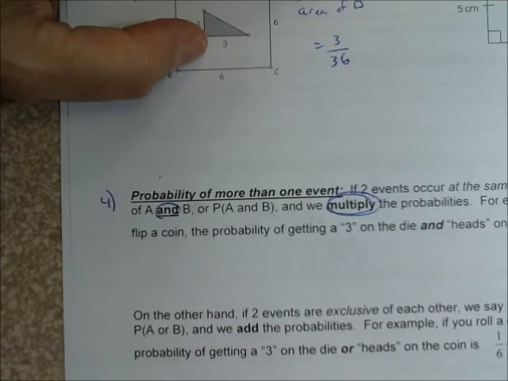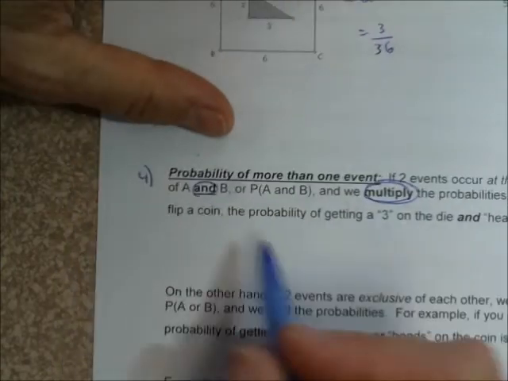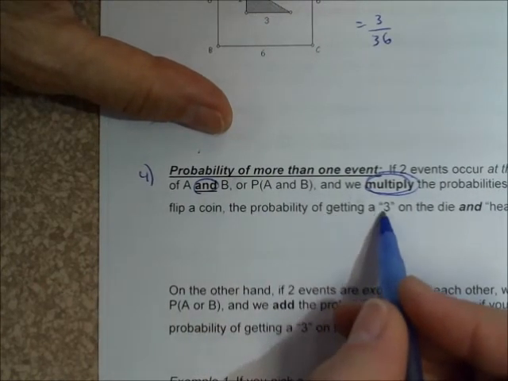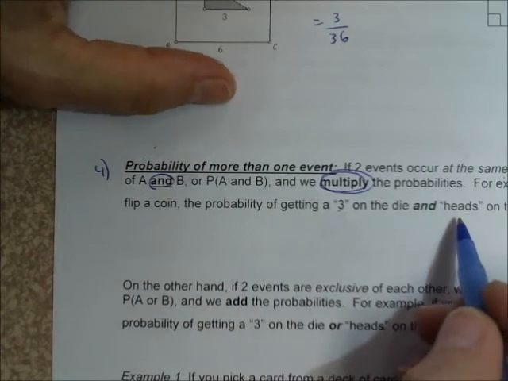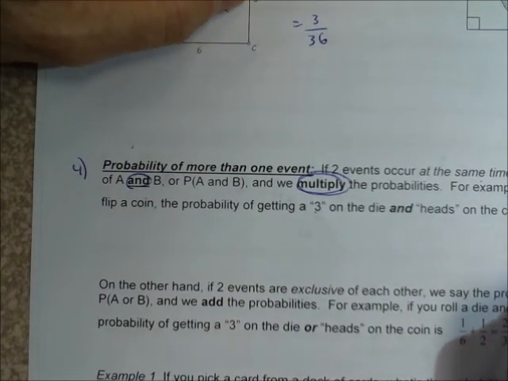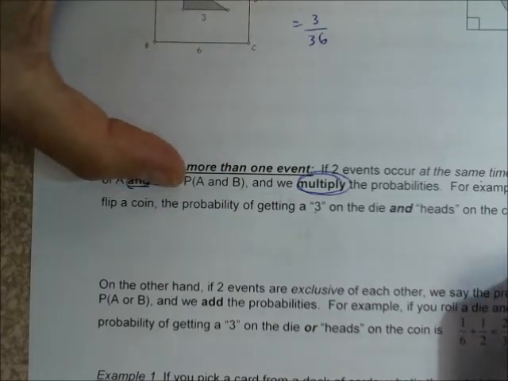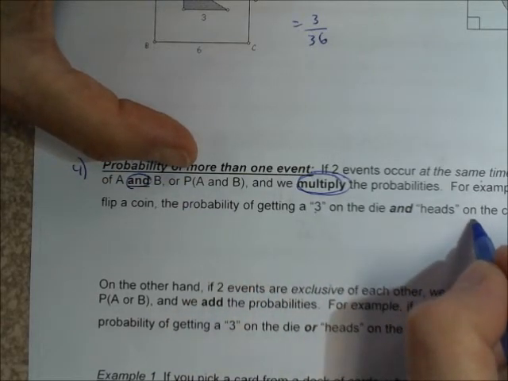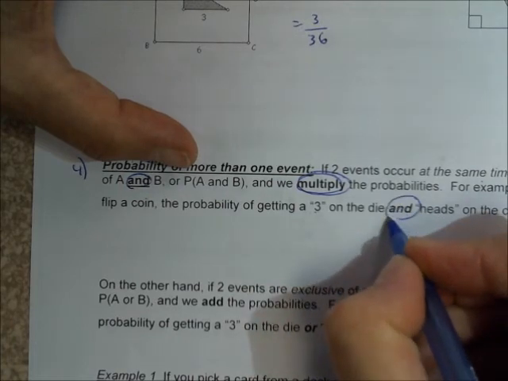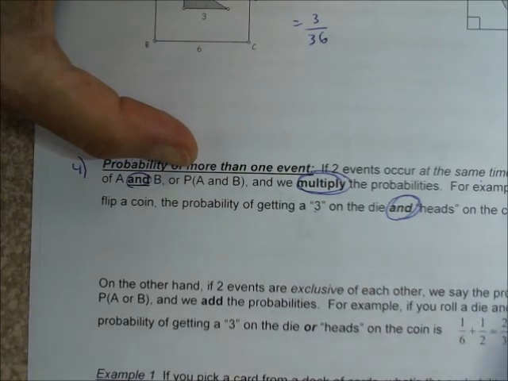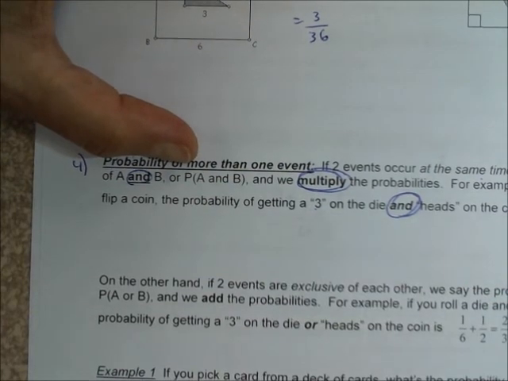So for example, if you have a die and a coin, and you roll the die and flip the coin, what's the probability of getting 3 on the die and heads when you flip the coin? Well, to get a 3 on the die, you have a 1 in 6 chance, and to get heads on the coin, you have a 1 in 2 chance. And is the key word. When you see the word and, it means multiply the probabilities. So 1/6 times 1/2 is a 1 in 12 chance of getting that.